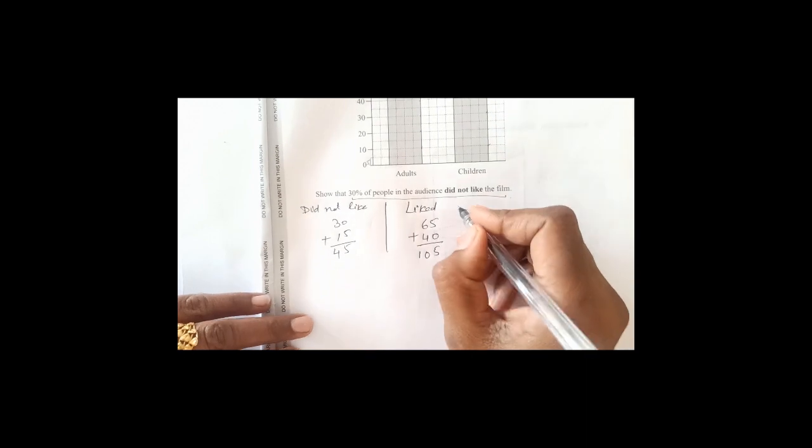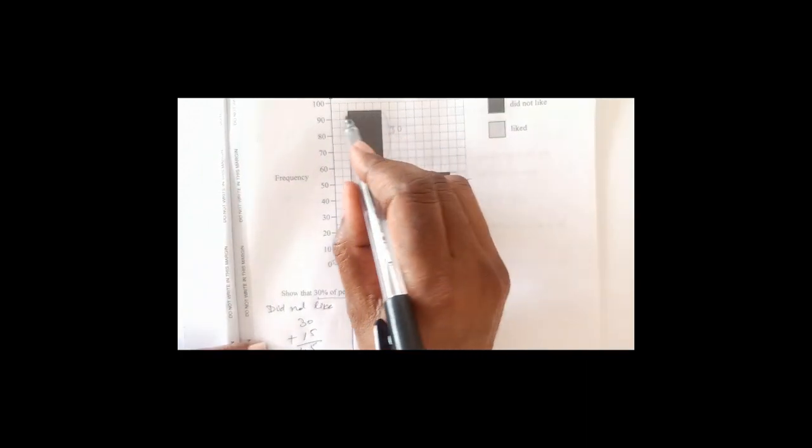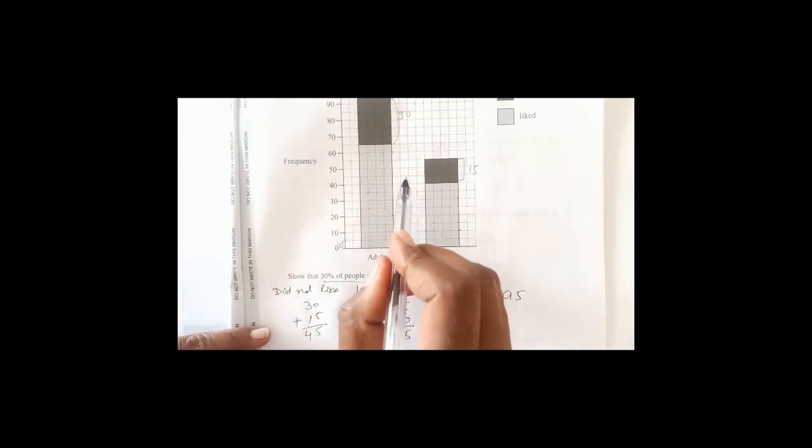Okay, we are looking from the total. So the total here, if you see, is 95 plus 55, the total number of people who watched the film. So 5 plus 5 is 10, this is 150, right? So total is this, but we are looking for the percentage of those who did not like it.